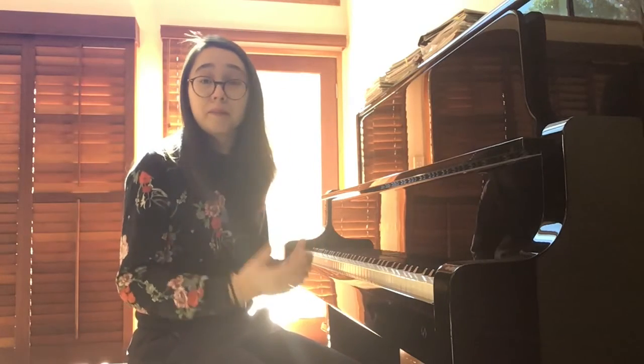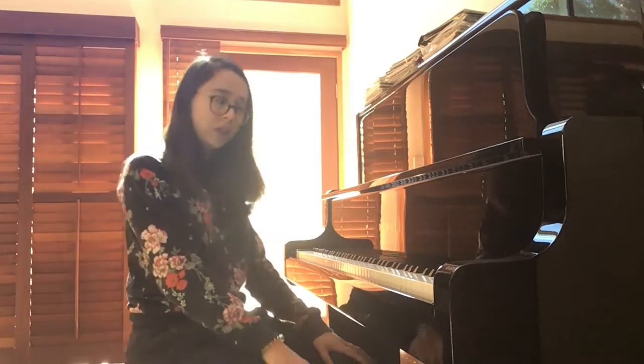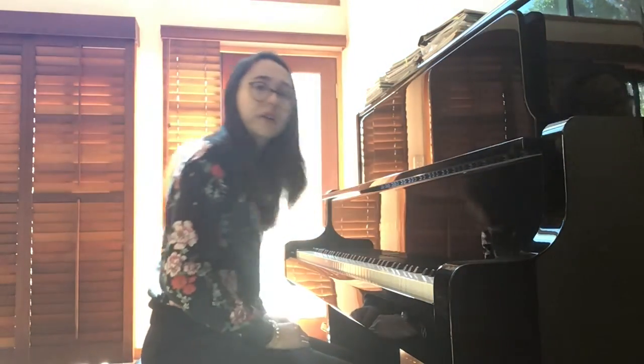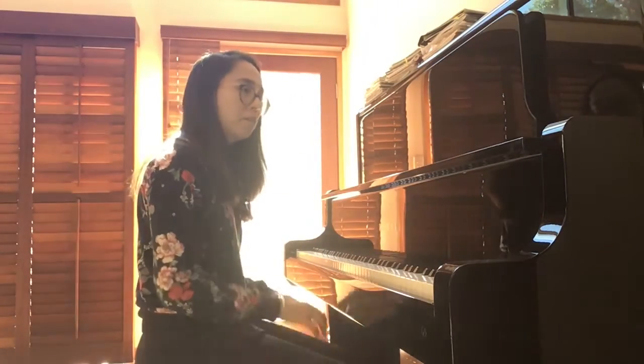So now let's move on to melodic minor scales. The melodic minor scales are a little bit more complex than the other two, but it's not impossible to learn. There's just a few rules you need to remember. So let's go back to A minor. Let's do now A melodic minor.